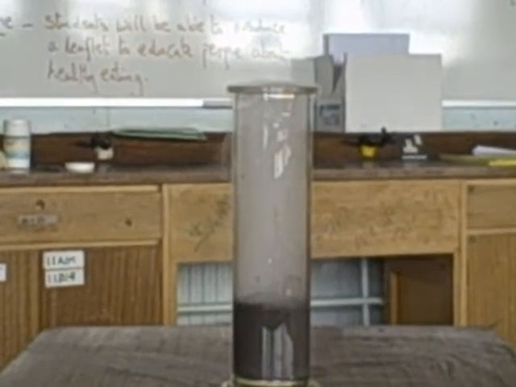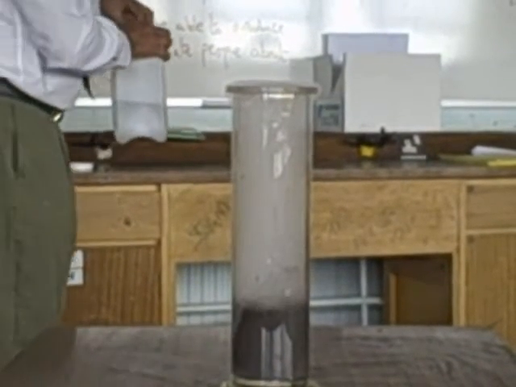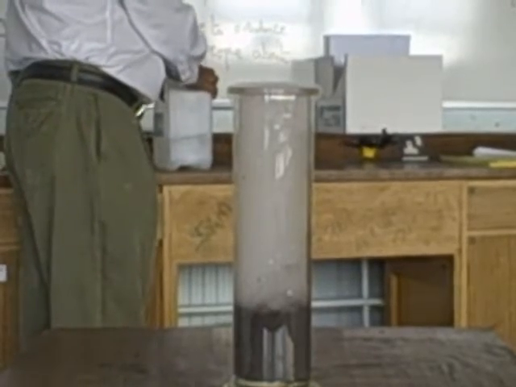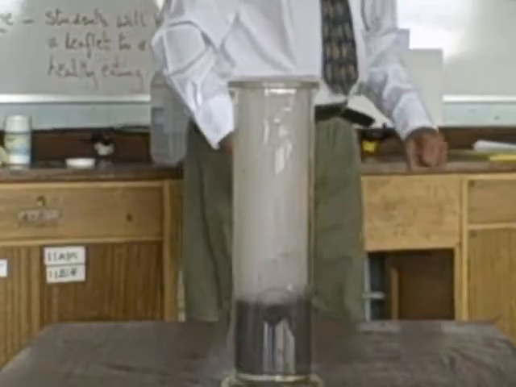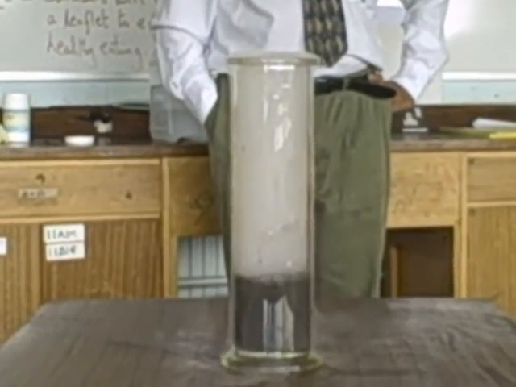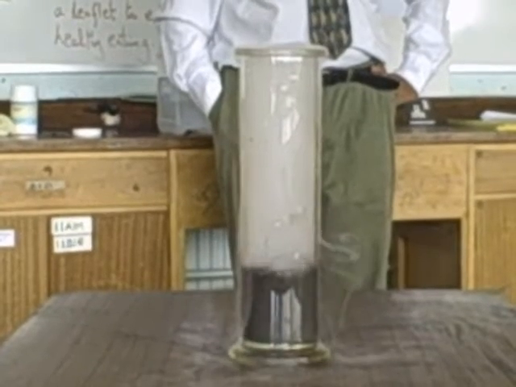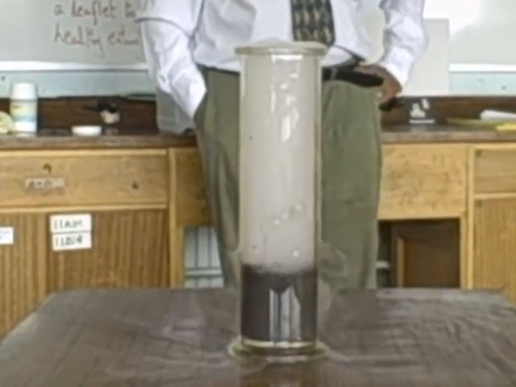The reaction is exothermic, so it will get warm. Remember, the catalyst, manganese dioxide, is not being used up in this reaction. Instead, it's simply speeding up the rate at which hydrogen peroxide breaks down into water and oxygen.